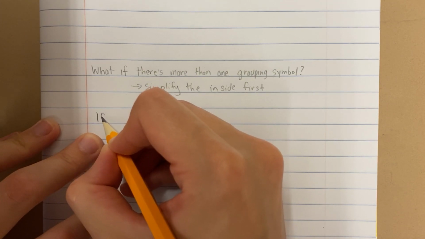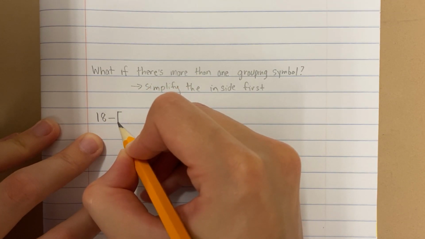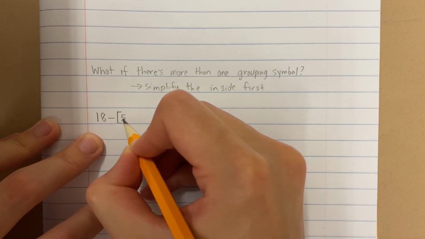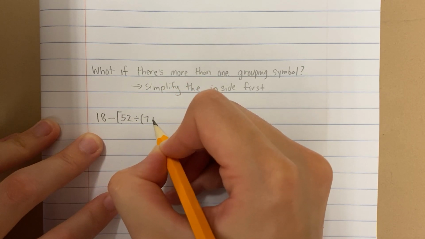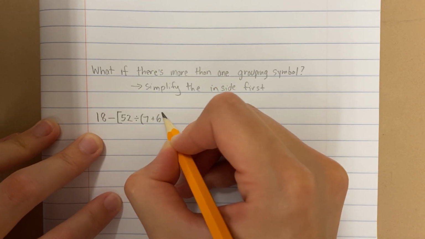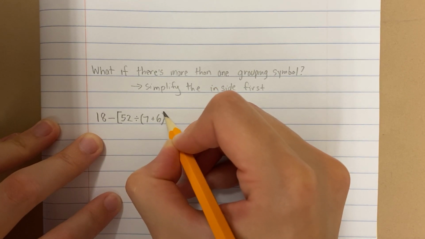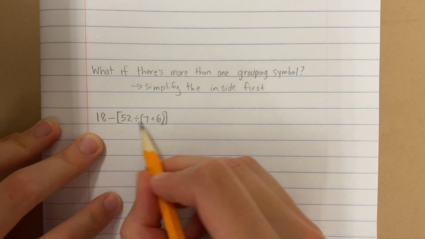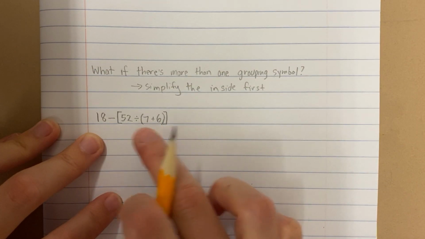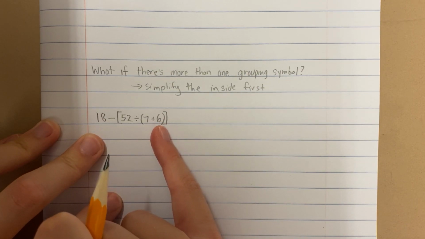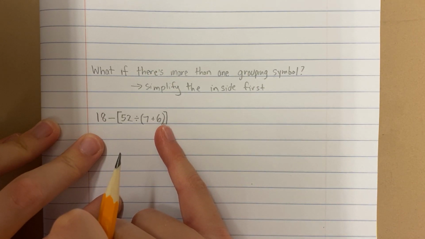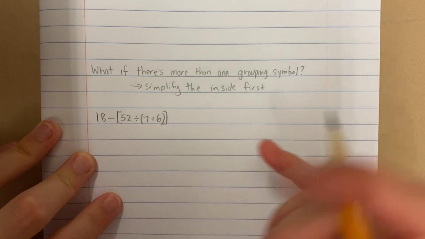Let's take a look. 18 minus brackets 52 divided by parentheses 7 plus 6. Now look, I'm closing the set of parentheses, and I'm also closing the set of brackets, right? Remember we talked about when there's 2, we don't want to write 2 of the same because it's kind of confusing. So here I can see the parentheses close right here and the brackets close immediately after. Okay, so that's my first example.